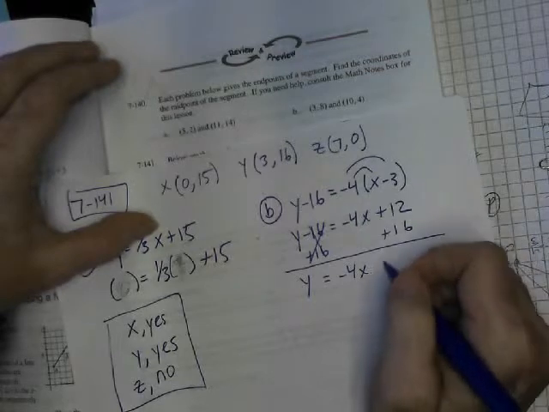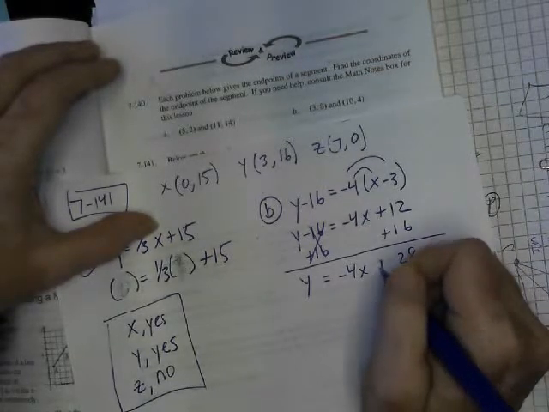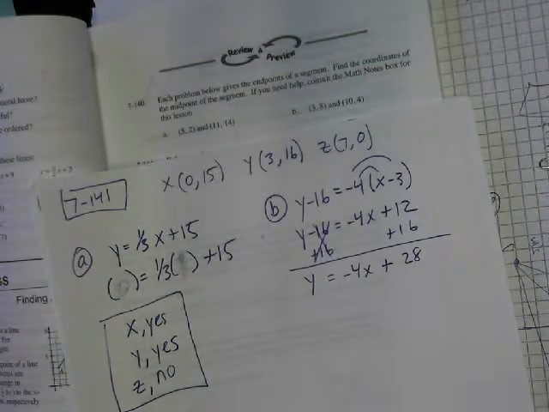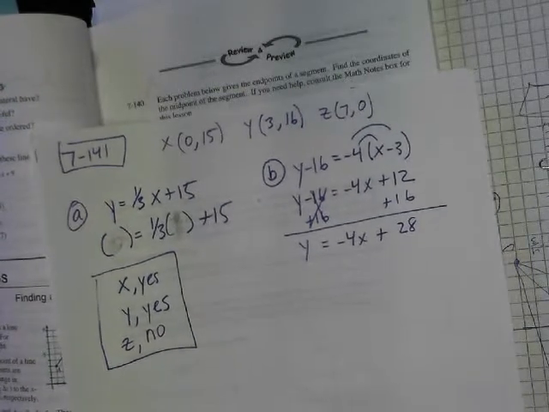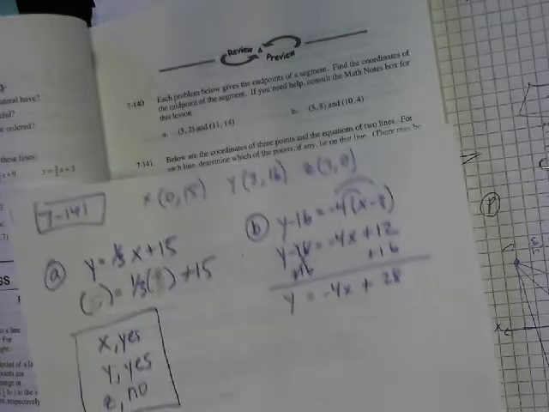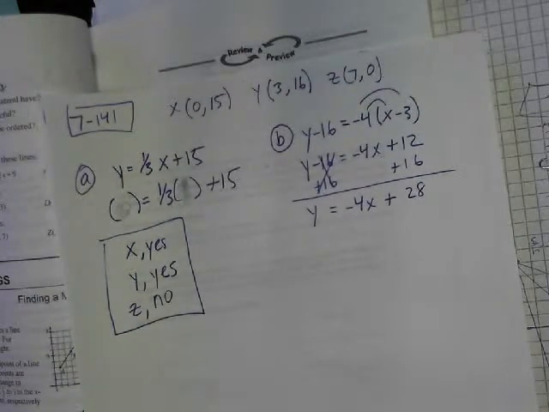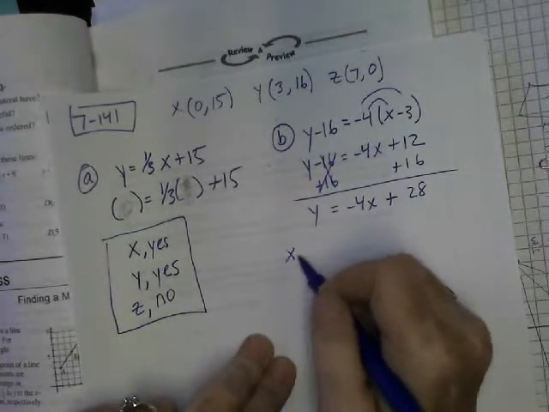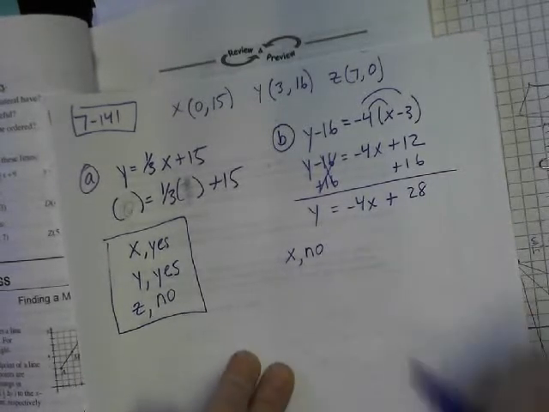So y equals -4x plus 8. That's what I got. Did I do it wrong? Okay. So you're not going to get x. So x won't work. X is going to be no.